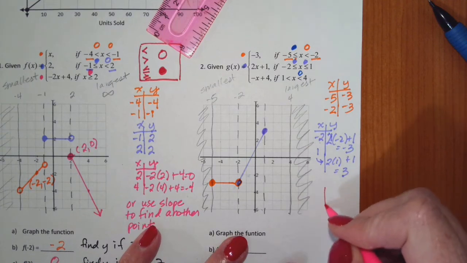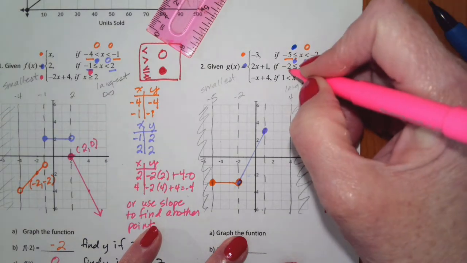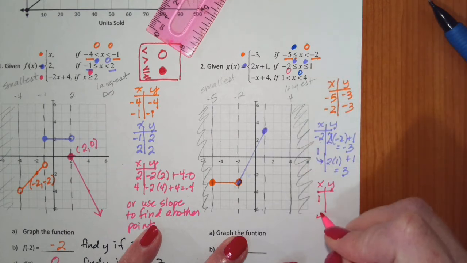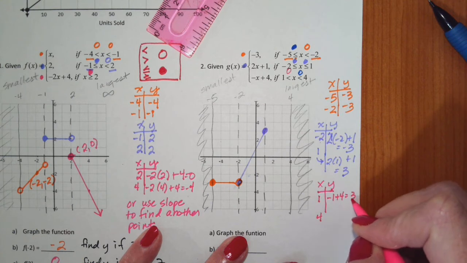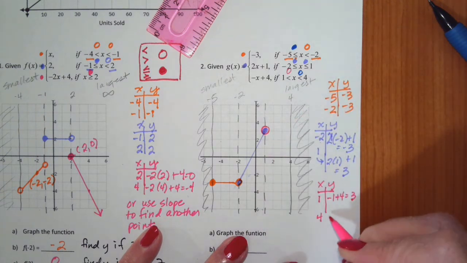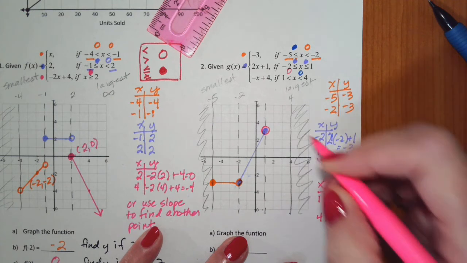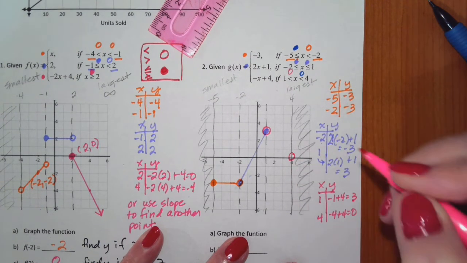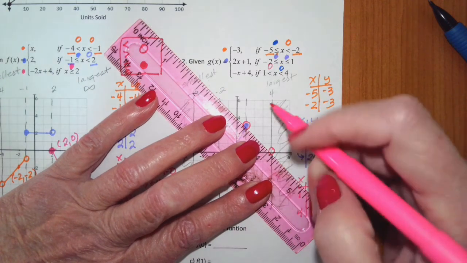Okay, and for my last piece, at 1, I'm going to have an open circle, but I'm going to start with 1, and I'm going to end with 4. So -1 plus 4 is equal to 3. So I have the point (1, 3), and it's going to be an open circle. And then I have -4 plus 4, which is 0. So at 4, I'm going to have an open circle at (4, 0). And then I connect my dots.